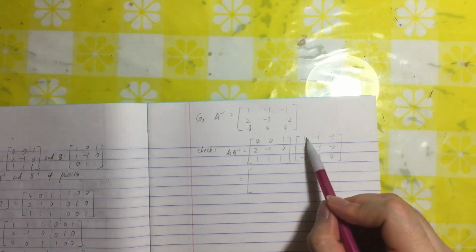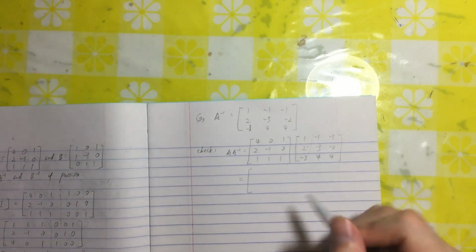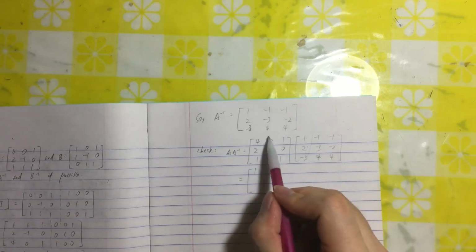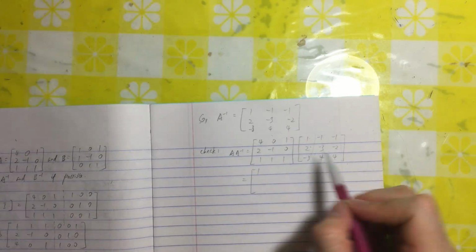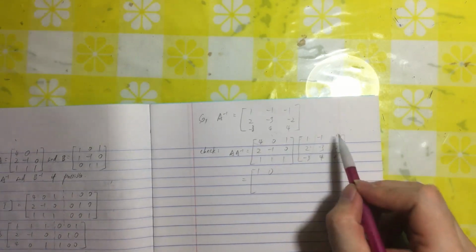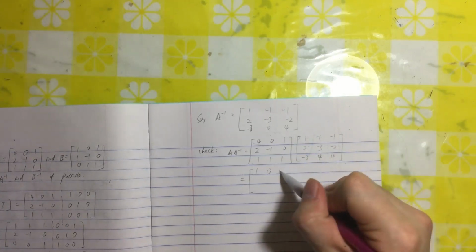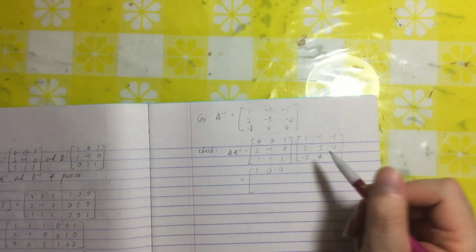4 times 1 is 4. That's 0. That's negative 3. 4 plus negative 3 is positive 1. Row times column. That's negative 4. That's 0. That's positive 4. I get 0. Row times column. That's negative 4, 0, positive 4. Also I get 0.